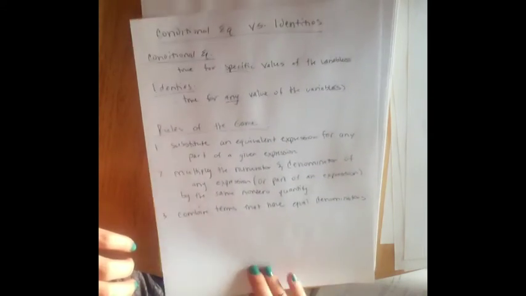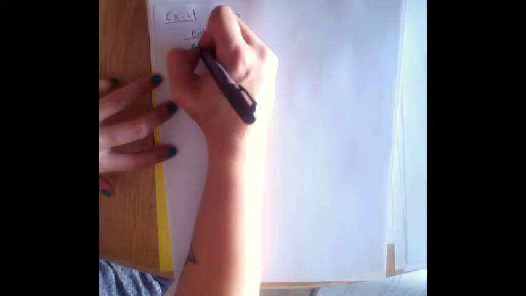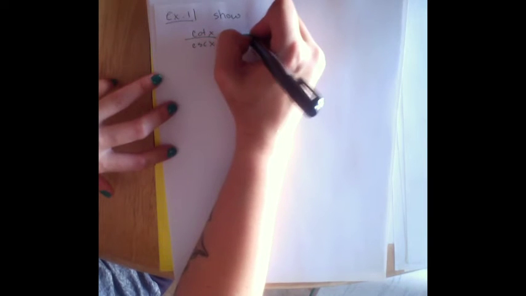All right, so let's do an example. Example 1. I want us to show that the cotangent of x over the cosecant of x equals the cosine of x. Now, this is kind of a proof. We're going to do it small step by small step, with lots of side notes.